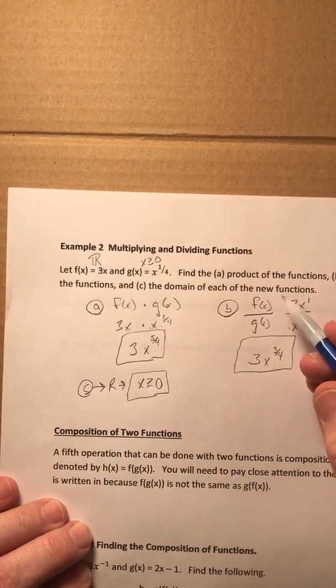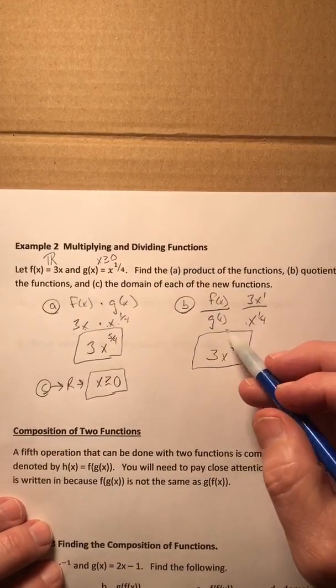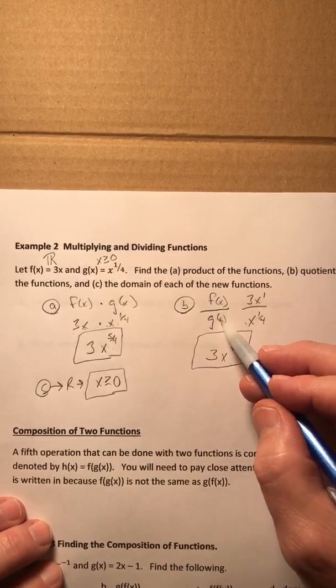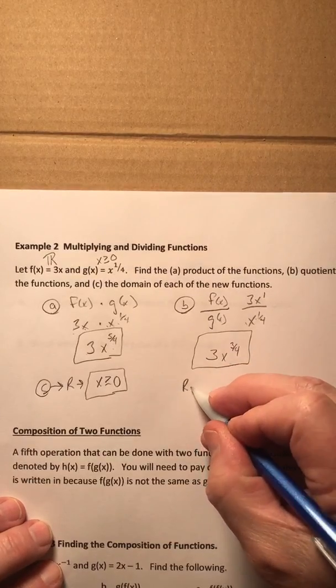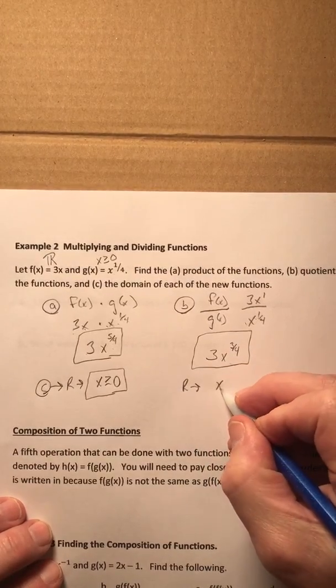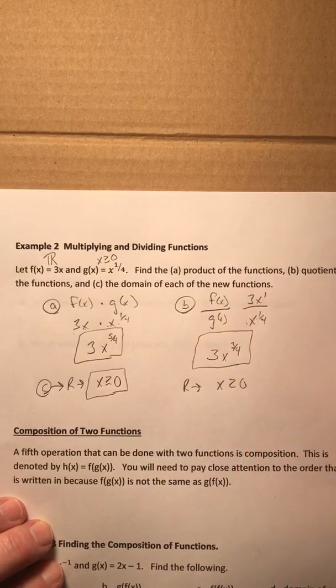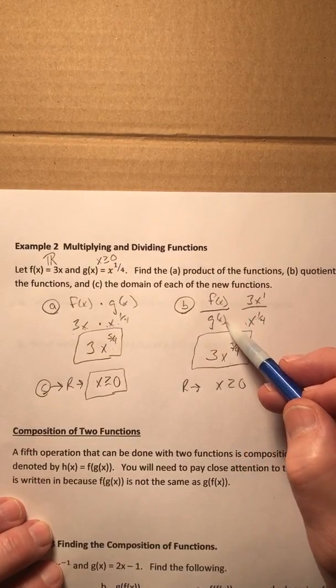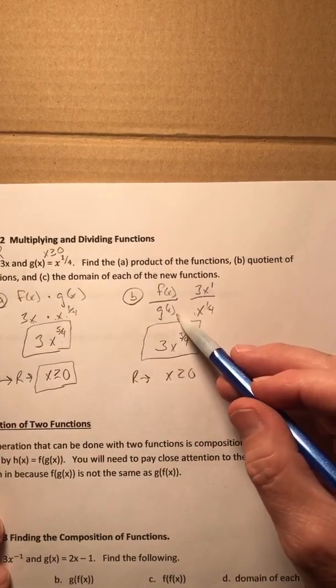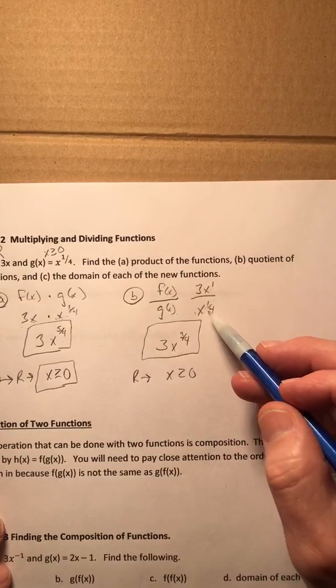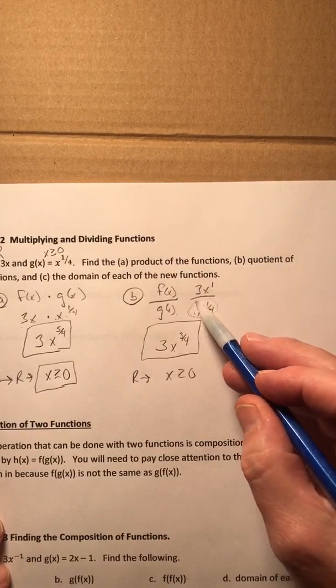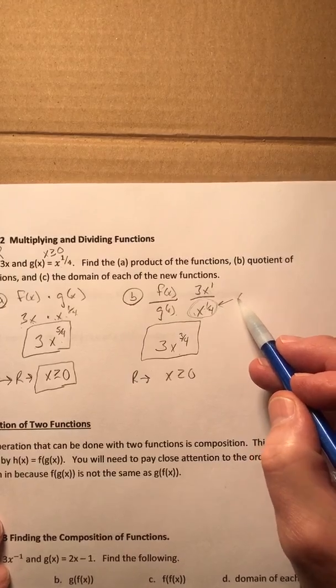All right. For B, again, we're using both the f and the g function. So again, we're going to start with our restrictions. We got to say that x is greater than or equal to 0. Now we're dividing. Division causes a further restriction because we can't divide by 0. So in this case, x can't be 0.